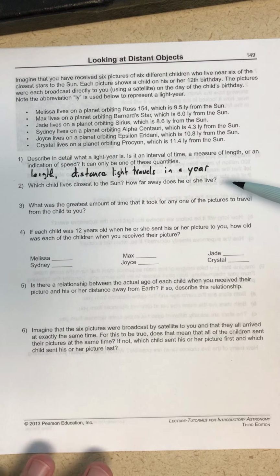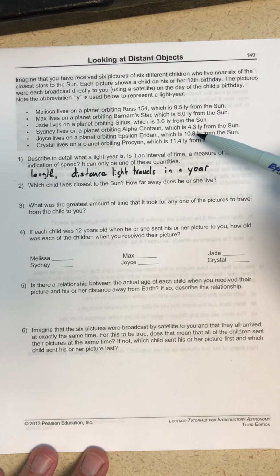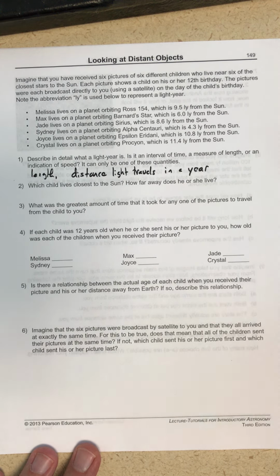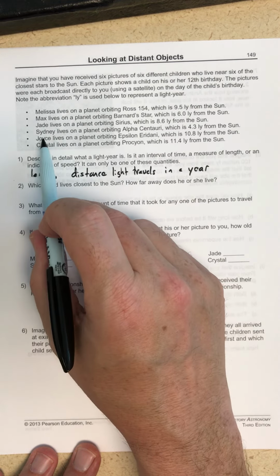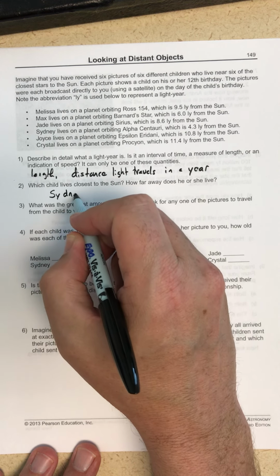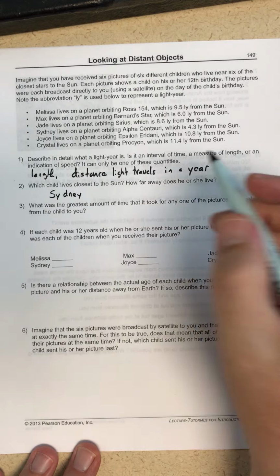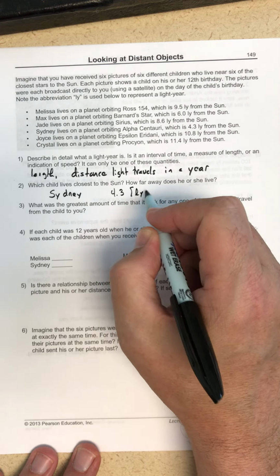Which child lives closest to the sun, and how far away does he or she live? Well, I remember some of these stars, and I know out of that list, Alpha Centauri is the closest. And in fact, yes, there it is, 4.3 light years is the smallest of all. And Alpha Centauri is the home star for Sydney, 4.3 light years away.